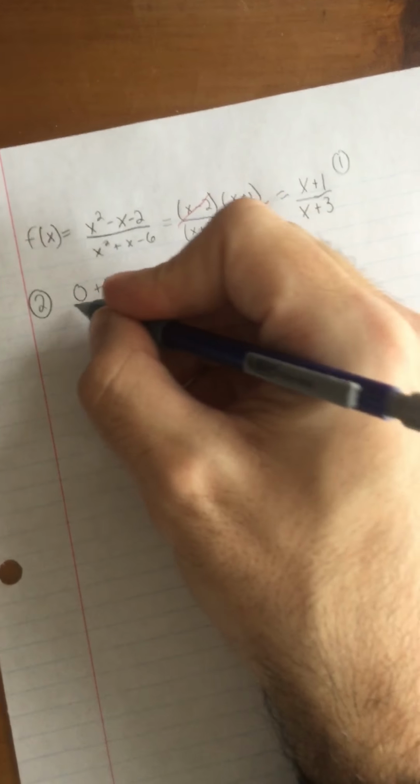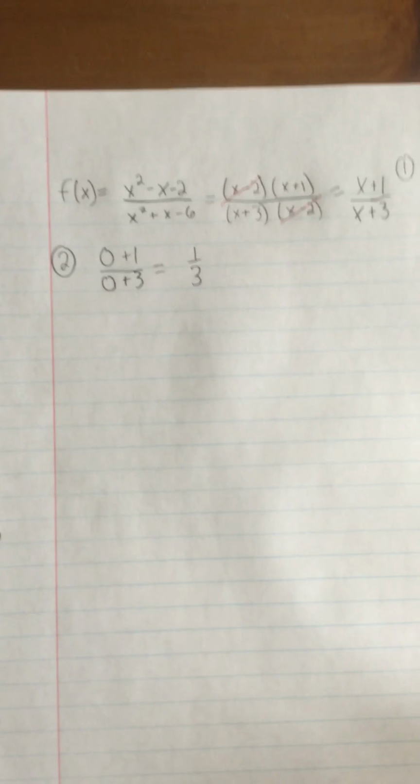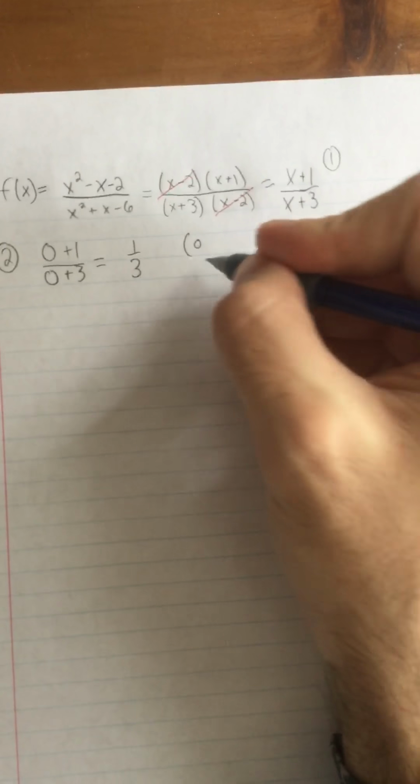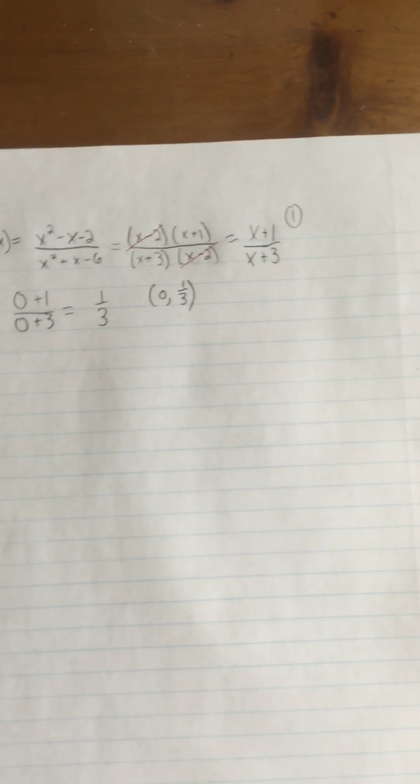And I have 0 plus 1 over 0 plus 3. And when we simplify that, we get 1/3. And what that 1/3 is when I plug 0 in for x, I get 1/3 as my y. So that 0, 1/3 is going to be a point on our graph. Eventually we're going to put that down on our graph.